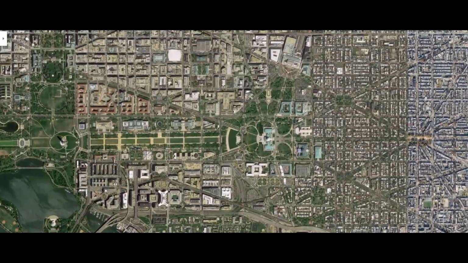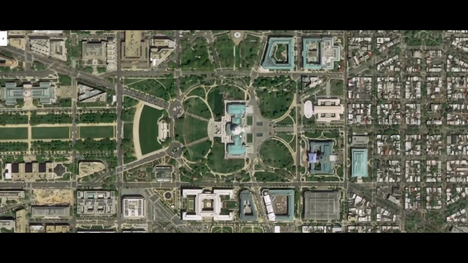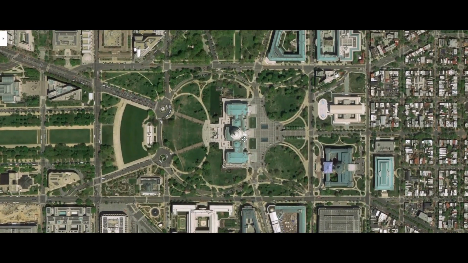Now move the map to your next location and take another screenshot. Finally zoom in and take a last screenshot. Now that we have 4 screenshots, we will be using them to make the transition.